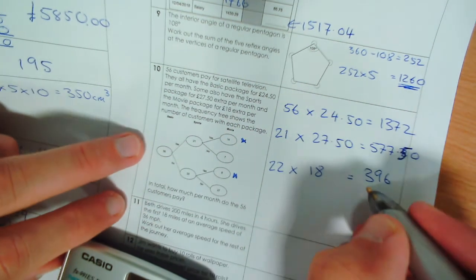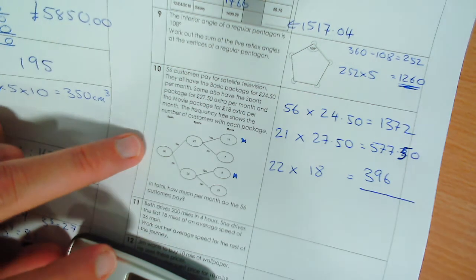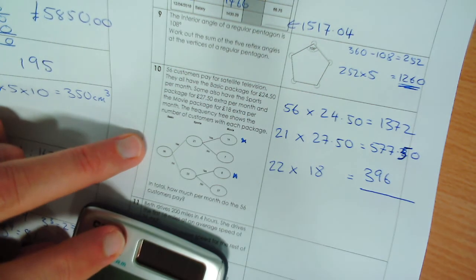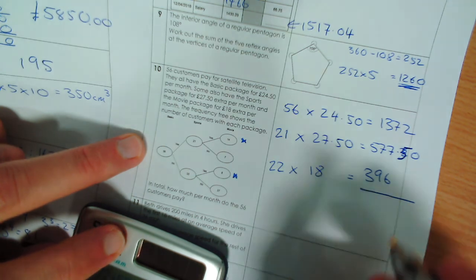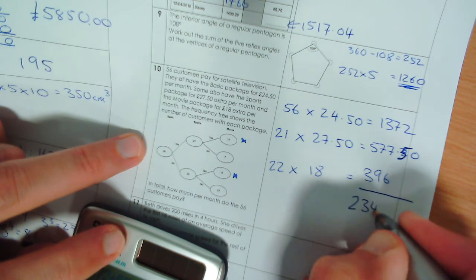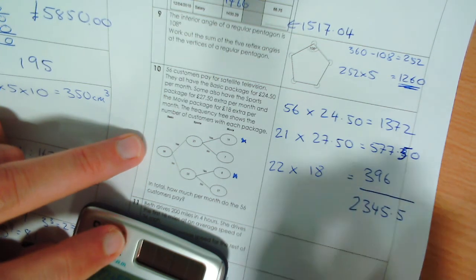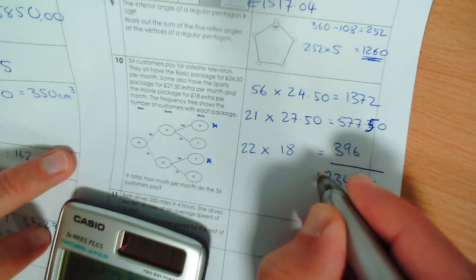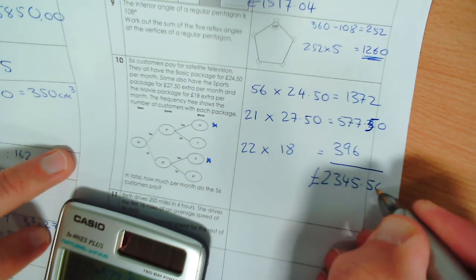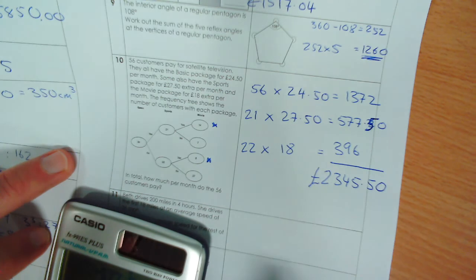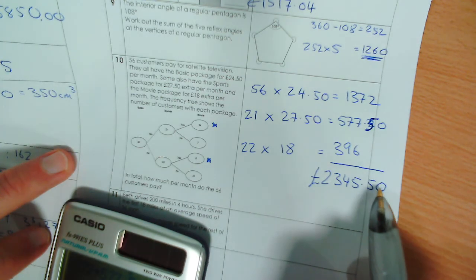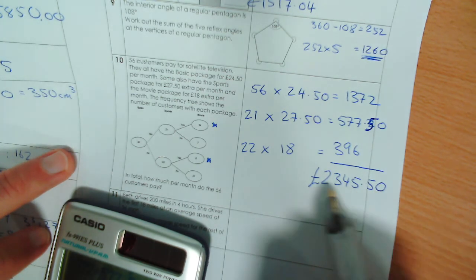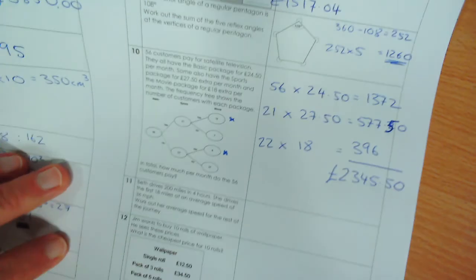I want my total of all of the 56 people, so I'm just going to add each of those values to get 2345.5. So just the point that I made on question 1, because it's money, we're not going to leave it as 0.5, we need to put that 0 in. So you need to have the full amount in pounds and pence. Even if it's a 0, let's add that in just so that it's in the correct format. Sometimes there is a mark for that.